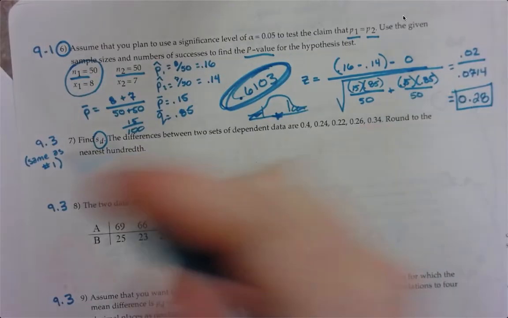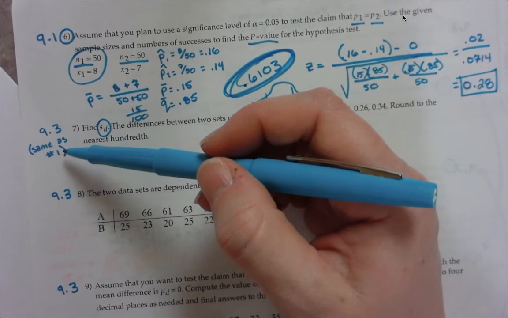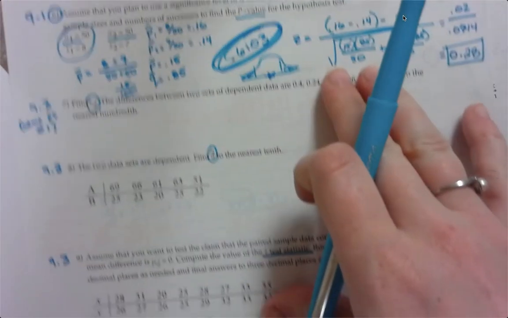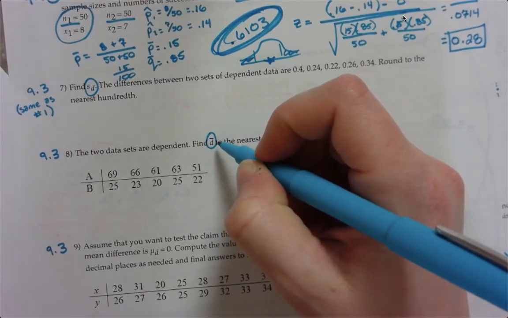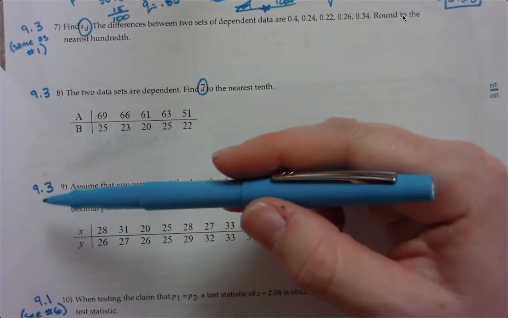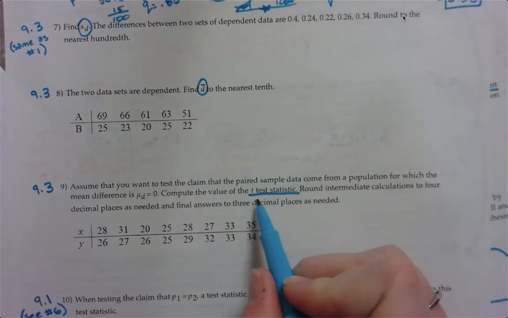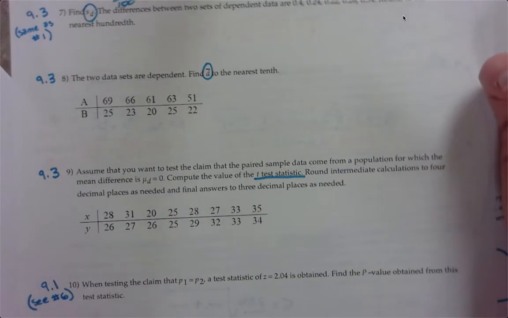Number 7, I put a little note on here, 9.3. It's going to be similar to number 1 that you did. Number 8 also goes with 9.3 again. You're trying to find d bar, so make reference to section 9.3. Number 9 is another find your test statistic, so I underlined that, and that's going to be from section 9.3 because you are doing mean of the differences.